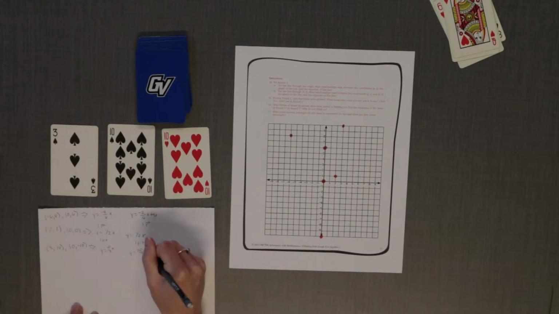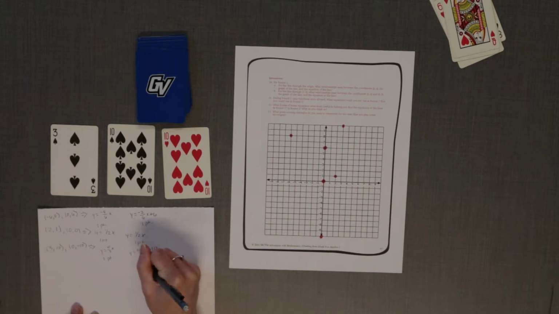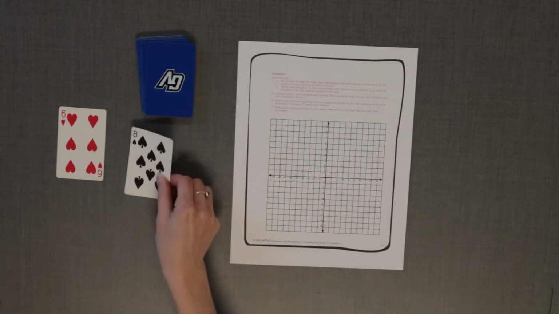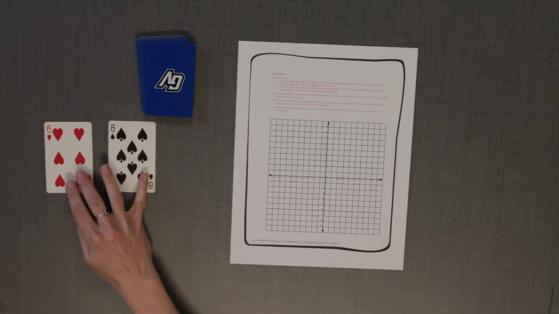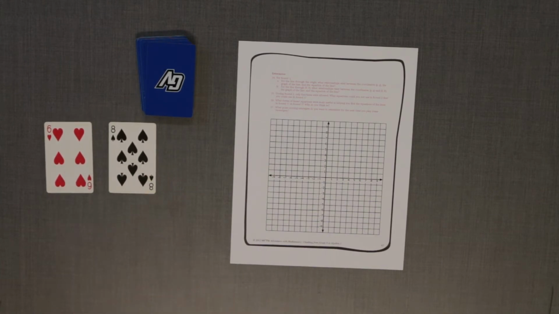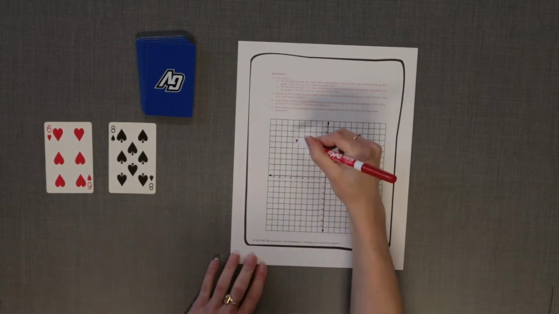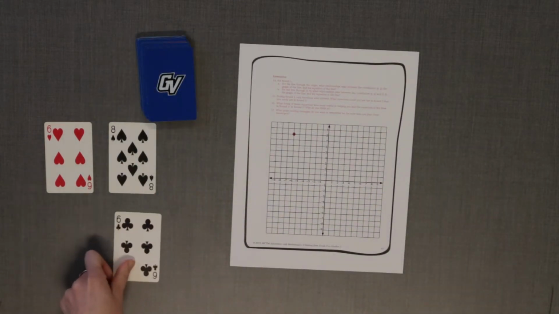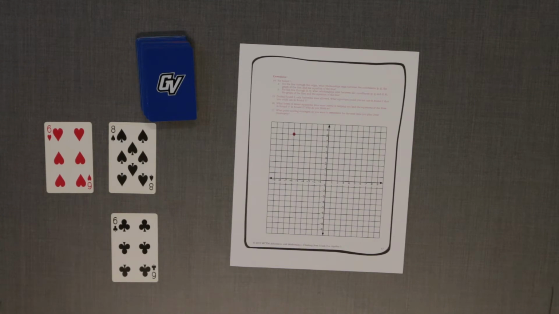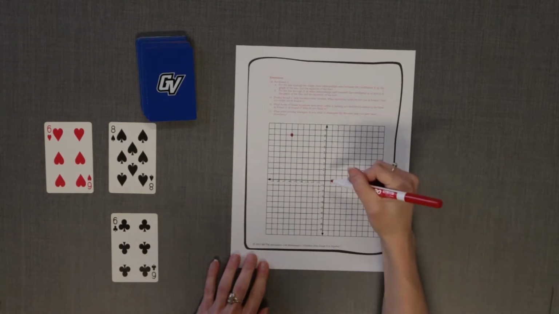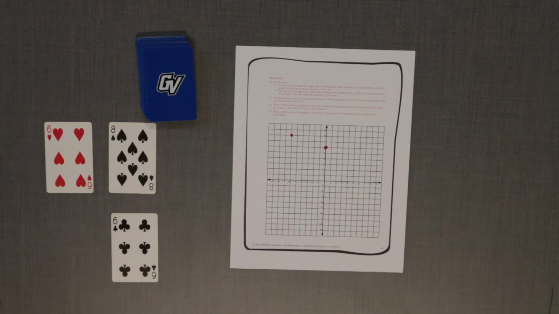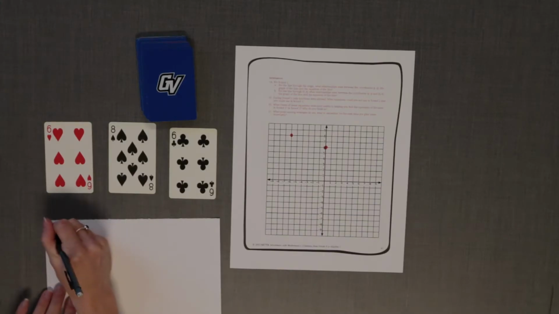There are 2 rounds to this game. For round 1, on your turn, start by drawing 2 cards from the deck. The first card represents the X coordinate and the second card represents the Y coordinate. Plot the point on the game board. You will then draw a third card. The value on this card represents the Y coordinate of your second point with the X coordinate of 0. This point is the y-intercept. Plot this point on the game board.